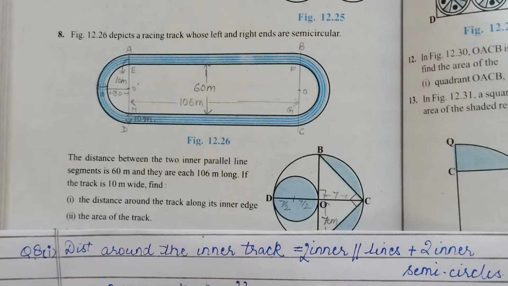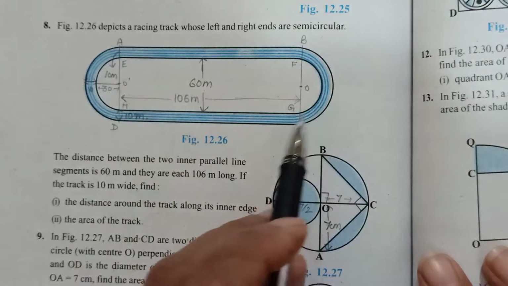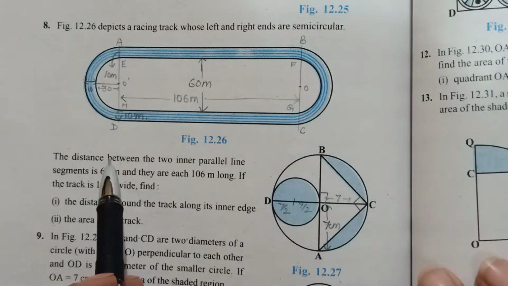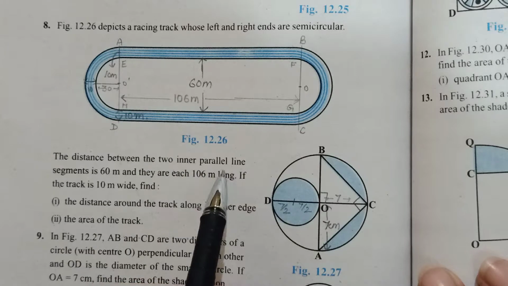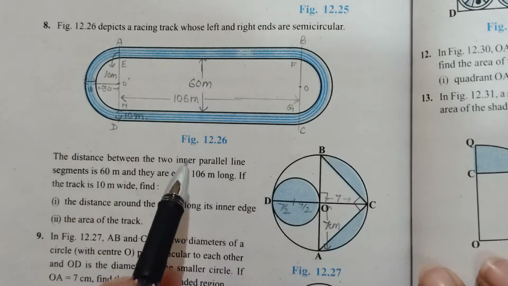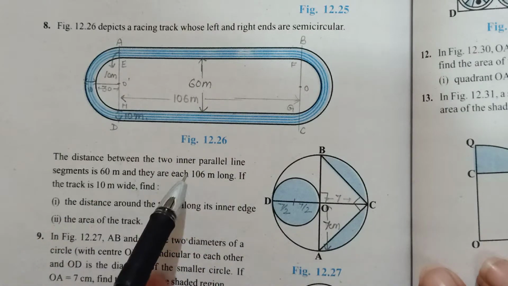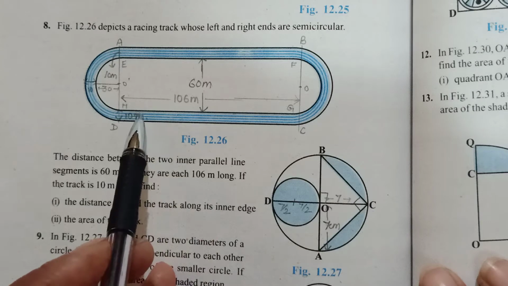Now next you see question number 8 here. For the 8th one they are saying that there is a track which has been depicted like this. The distance between the two inner parallel lines, so these are my two inner parallel lines, is 60. I have shown that in the figure. And these tracks are 106 meters long each.